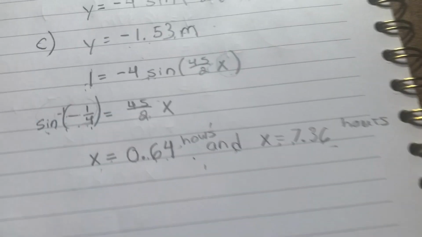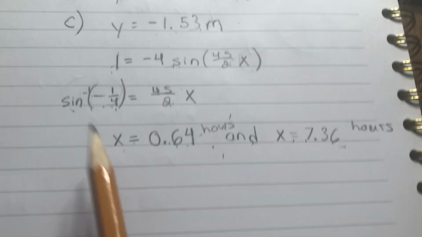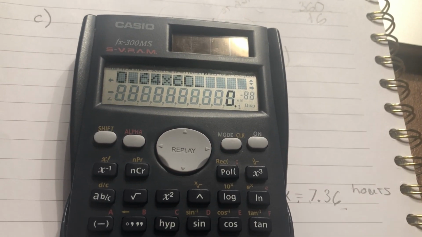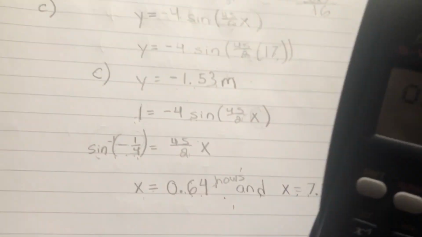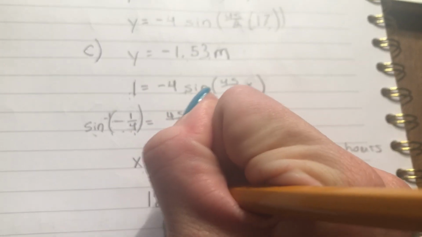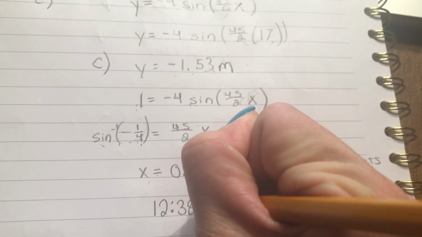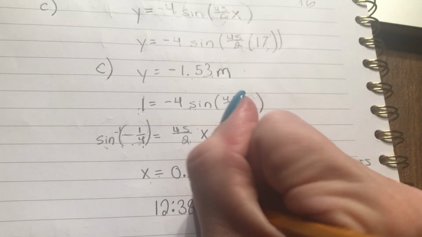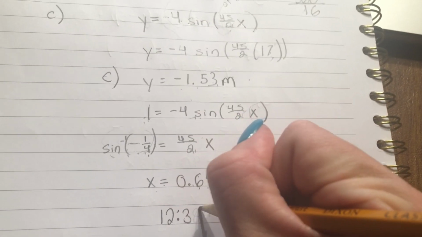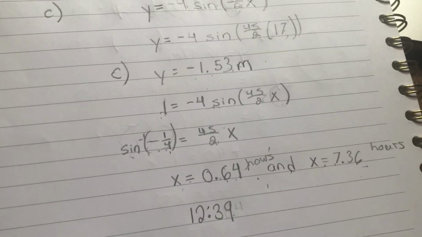Okay, you can also change this to the times on the clock. So 0.64 of an hour times 60 is 38.4. So that means at 12:38.4, we'll get rid of the 0.4, so we'll do 12:39. We're going to round up because it's below 1.